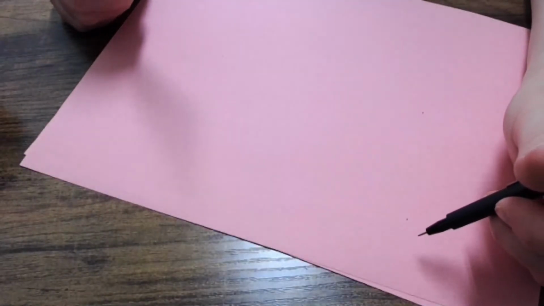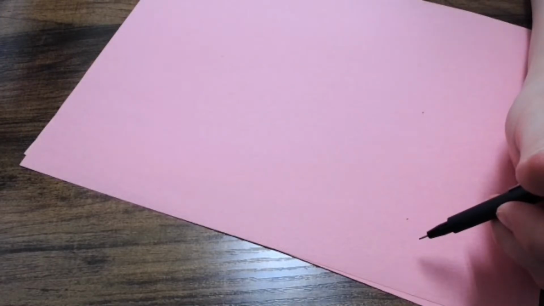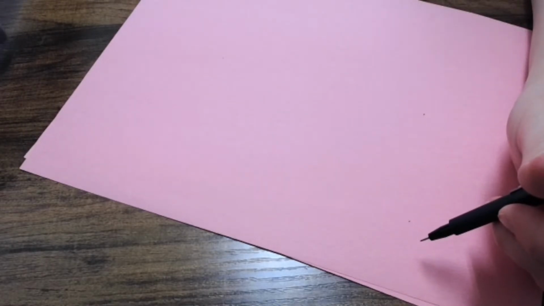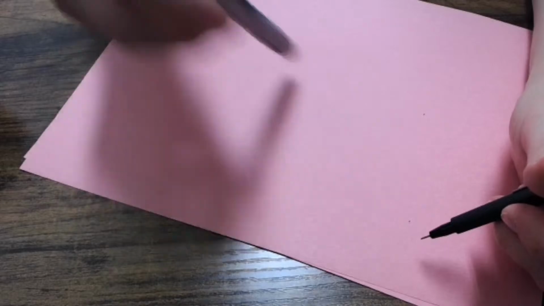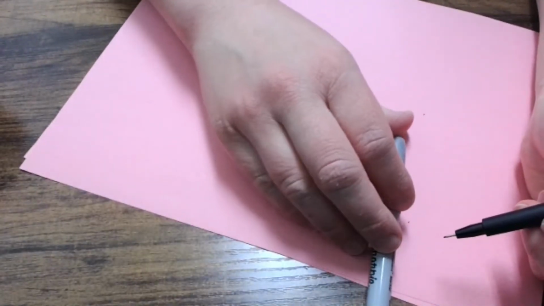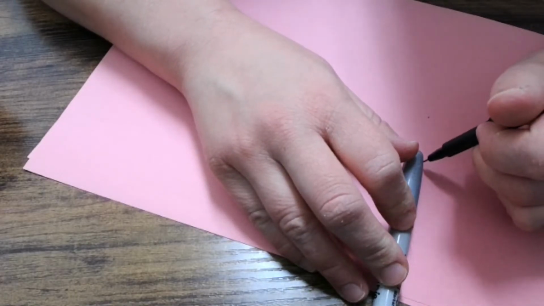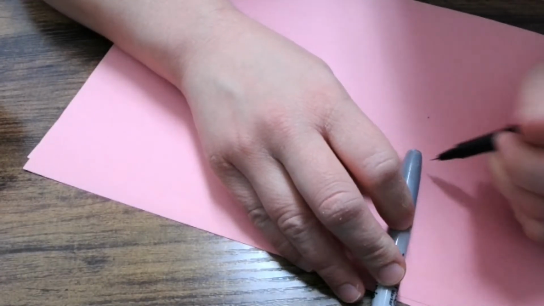So it goes right here, and that should be the line.